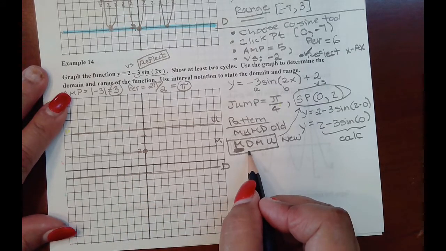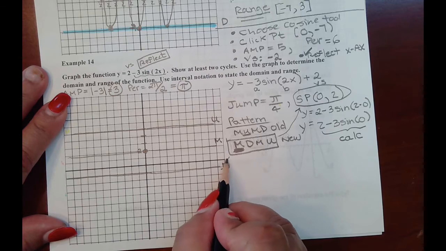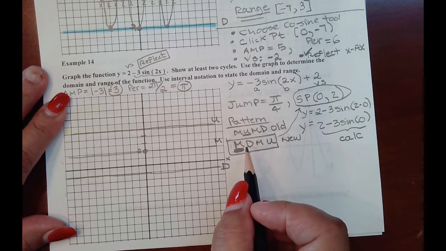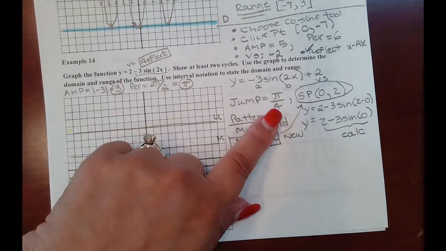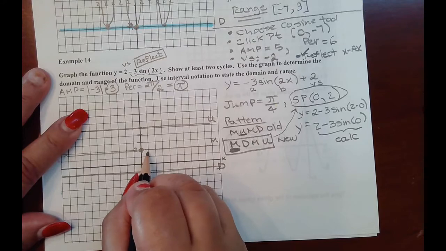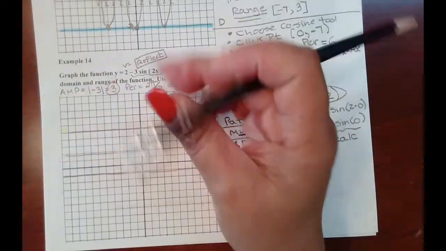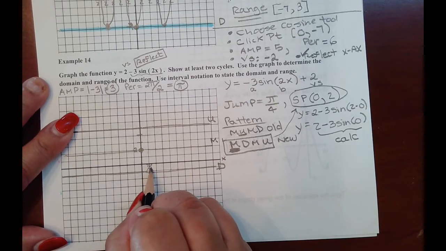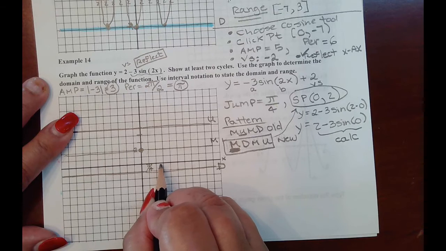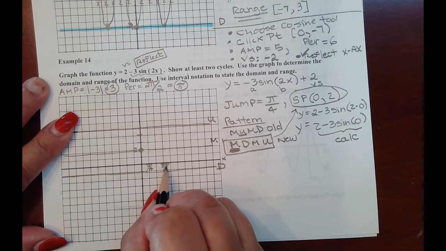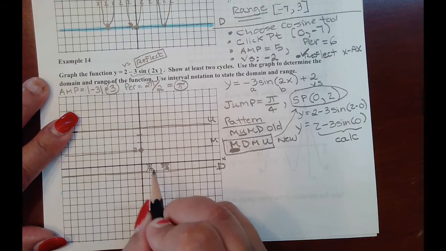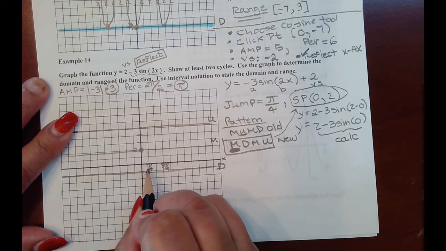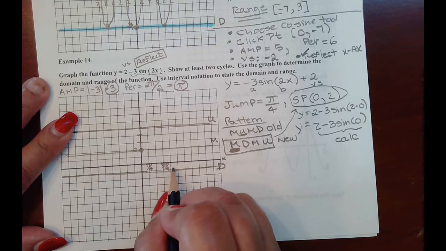Now we're going to carry out the rest of the pattern after putting some values on the x-axis. It turns out that our jump was pi over 4, so we can label each grid mark 1/4 pi. Oops, putting that a little bit too high, so this will be pi over 4, 2/4 pi, 3/4 pi, 4/4 pi, 5/4 pi.